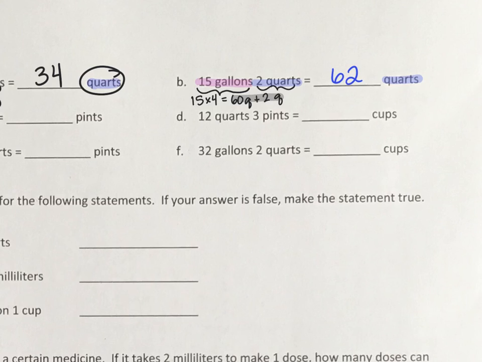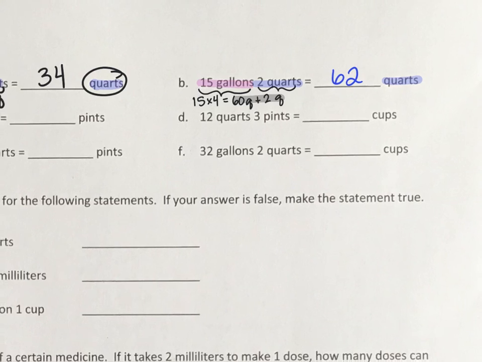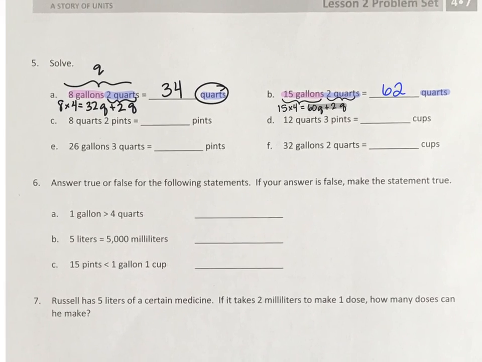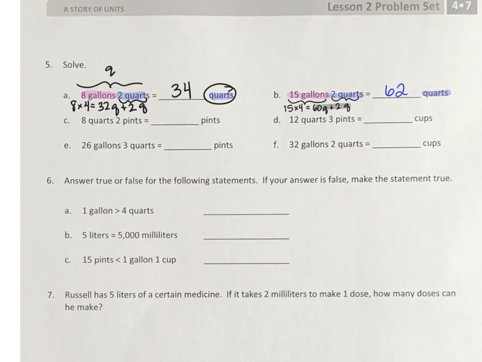Remember, you are trying to make sure that they are all in the same unit, okay? So if you see mixed units like this, quarts to pints, gallons to quarts, gallons to pints, you want to make sure that you're making them all into the same unit that's specified at the end of the problem, okay?